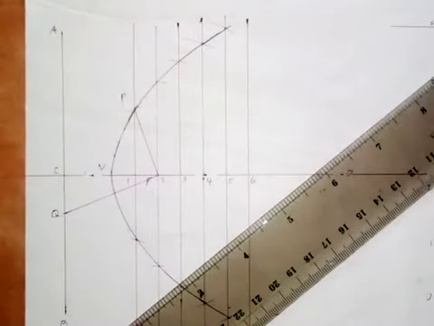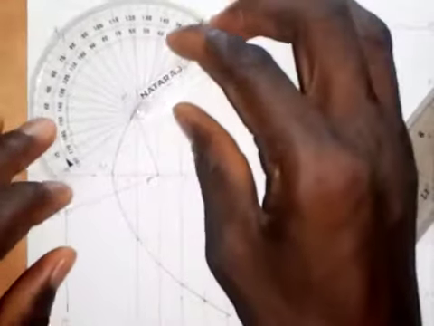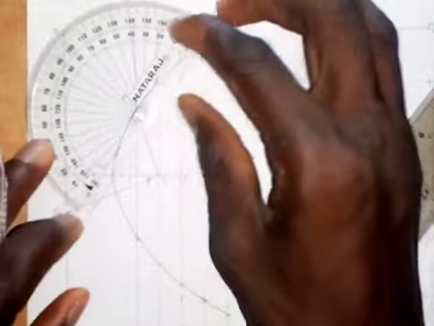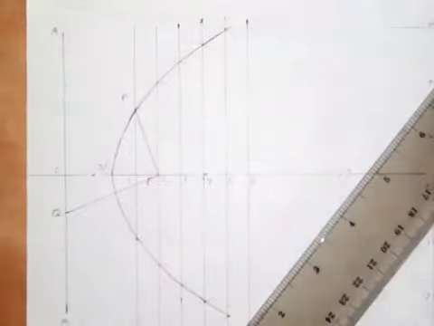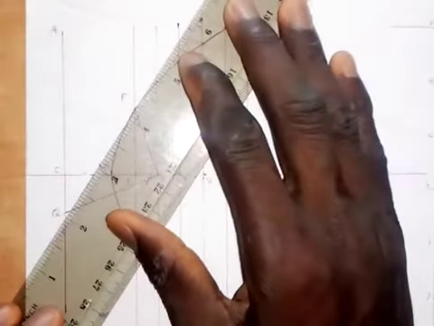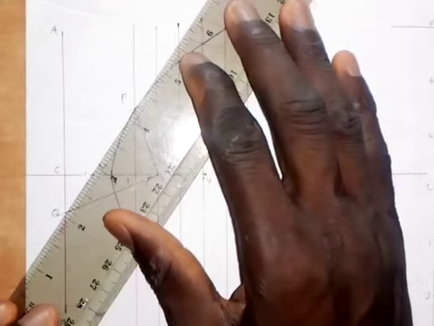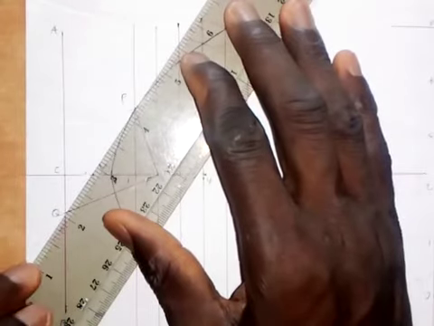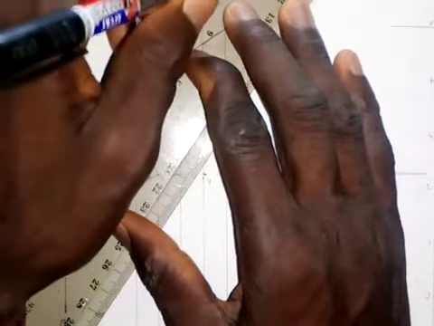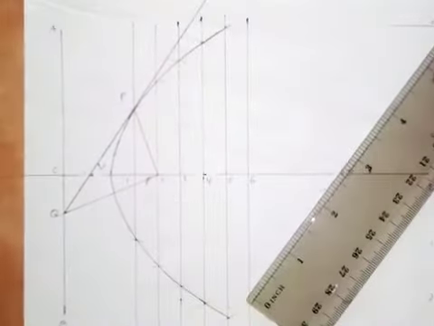The next thing I'm going to do is draw a line from Q passing through point F, and that will be the tangent. So this is it. All right. So this line is the tangent.